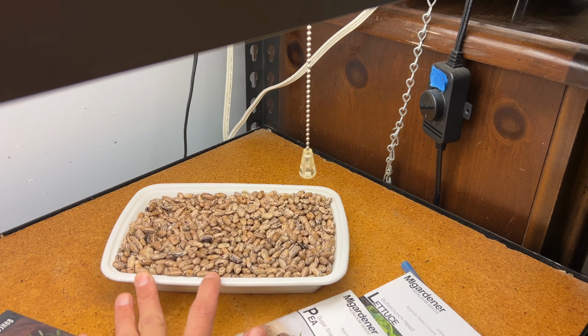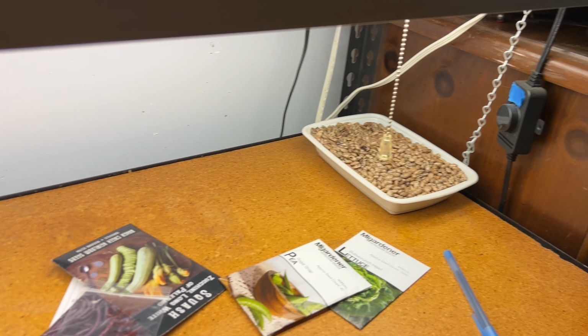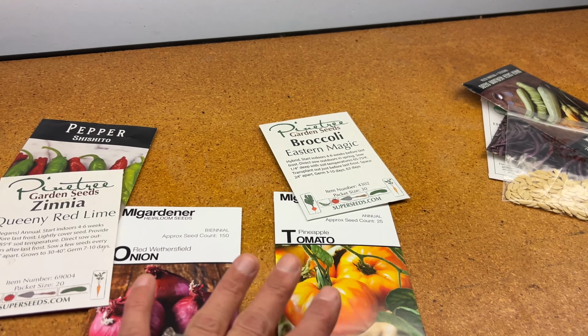So that is not at all the point of this video. I just figured I would point it out since those are sitting here in the background. So now we have our seeds that we're going to be starting early inside.